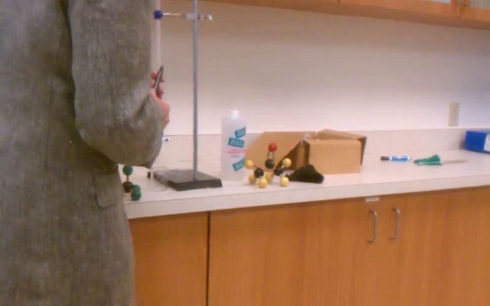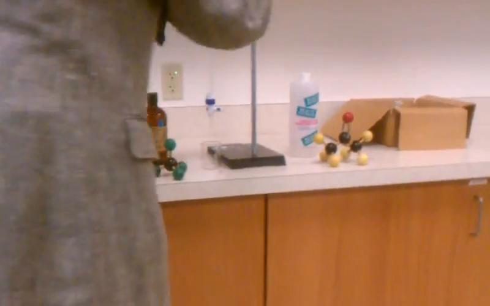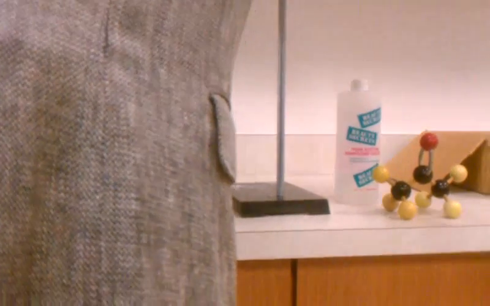Let me take my stream of acetone and try seeing what happens with it. So here's my acetone in this other burette. That feels a little loose. Okay, so here's my stream of acetone. Bring up my charged up rod. Let me raise it a little higher.